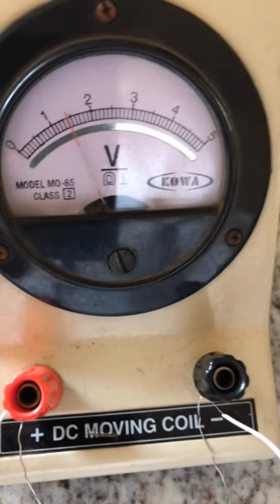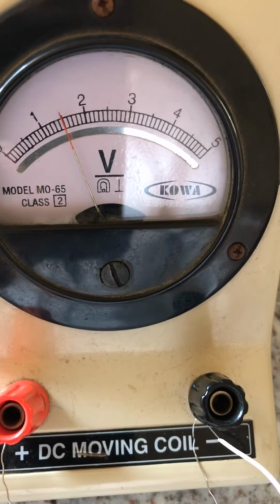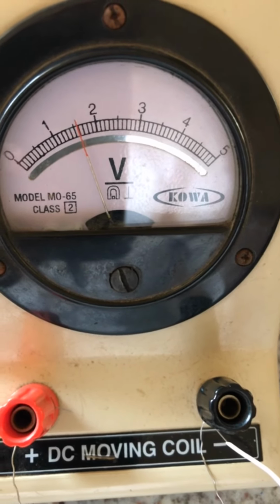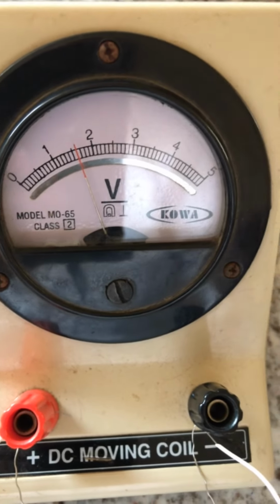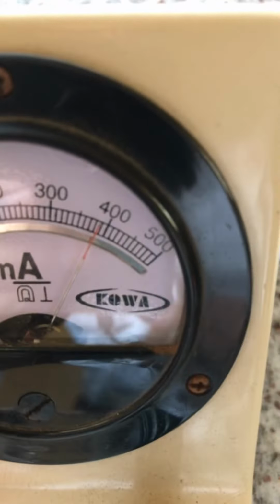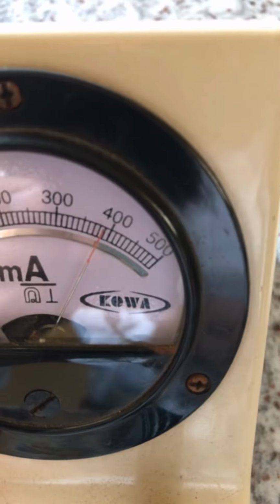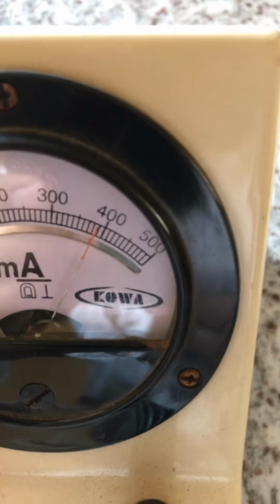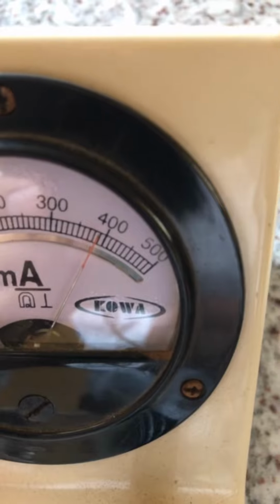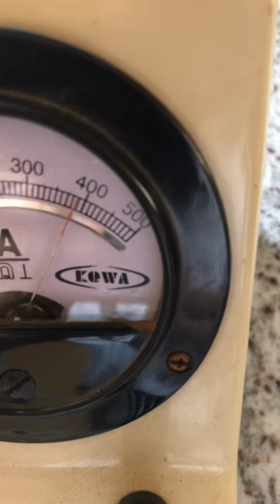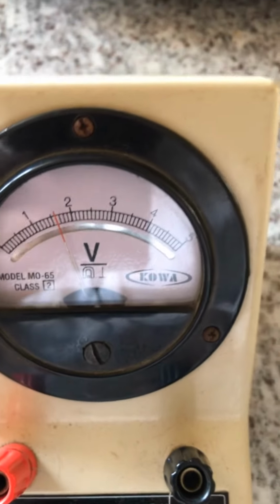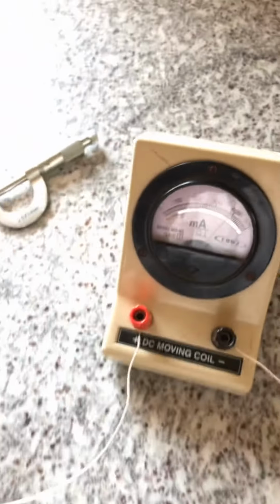Take a few more. Now let me take it as, this is 1.6 volts, and there your needle has come between the last but one and the last digits, or between the 7th and the 8th digit, or 8th and the 9th digit. So you can take it as 385 approximately. So for 1.6 volts, it is 385 milliamp.